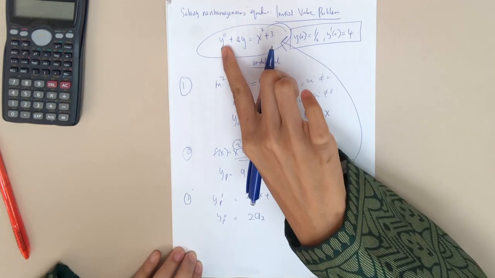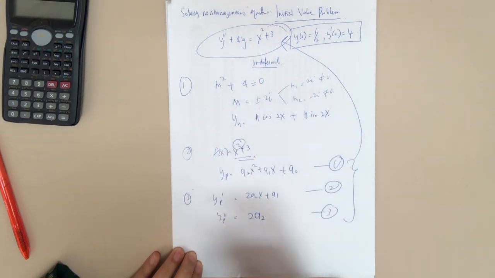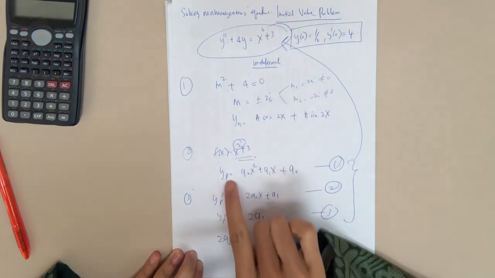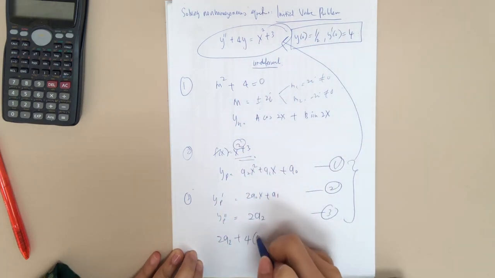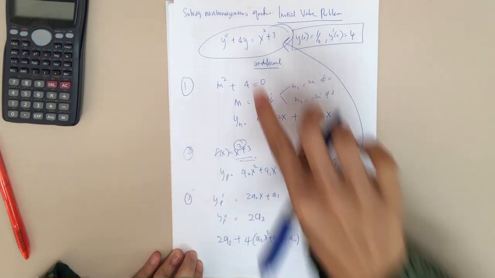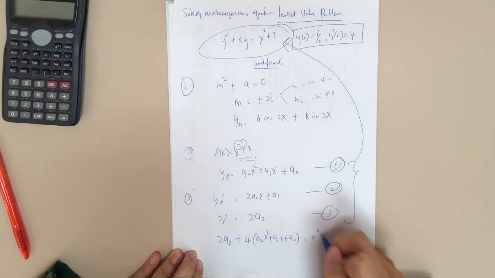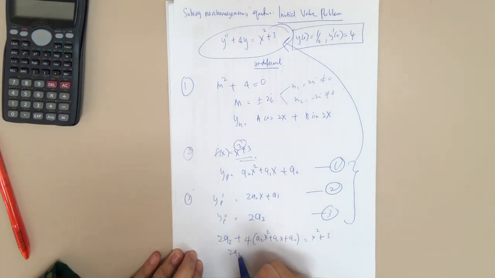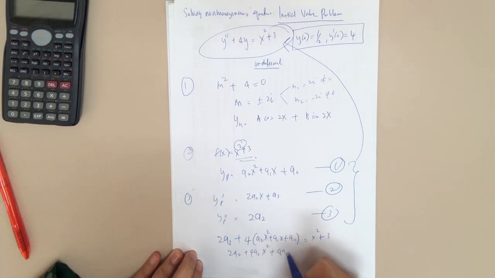So first one is y double prime. So this is your y double prime, so 2a2, plus 4y, which means yp. So a2x square plus a1x plus a0, and then equal to x square plus 3. Okay, simplify, you can open the brackets, we have 4a2x square plus 4a1x plus 4a0 equal to x square plus 3.